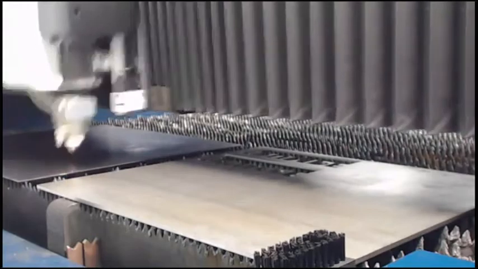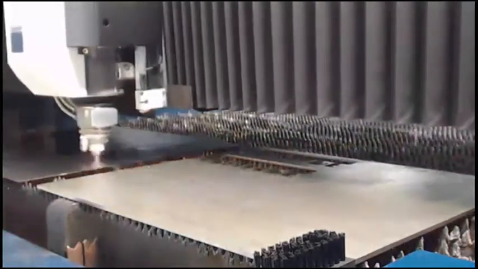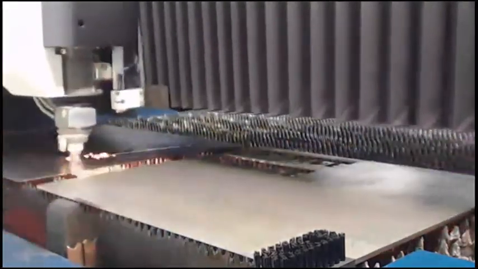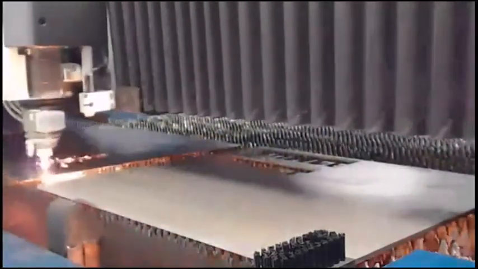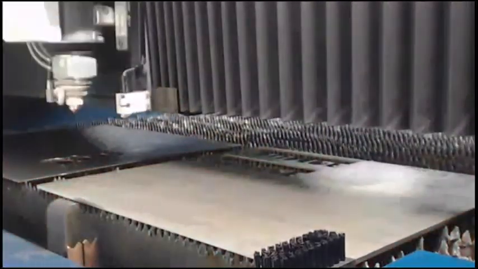Yep. So again, a laser etch there, and it is just flying. This is going to be using 13 bar of nitrogen. And man, that thing goes.